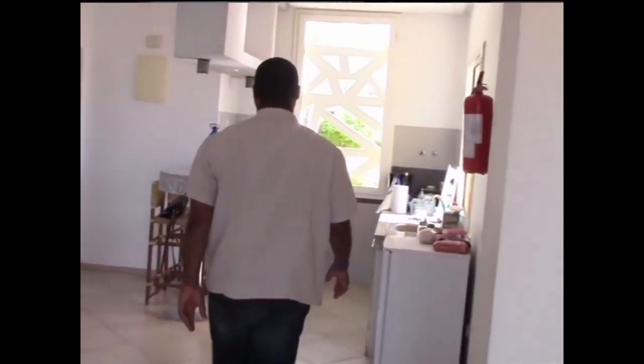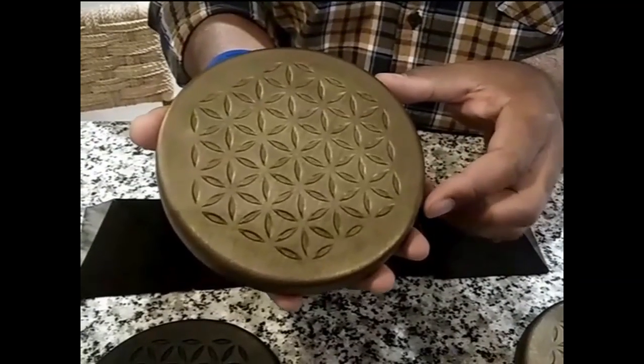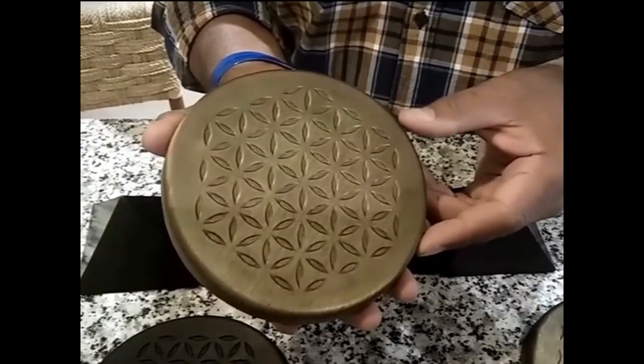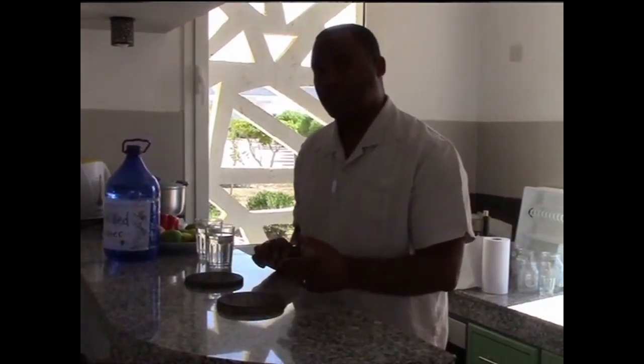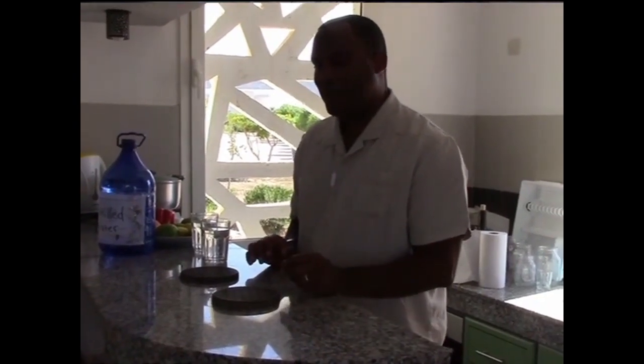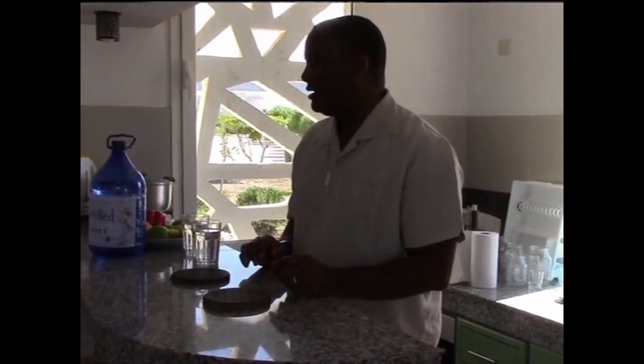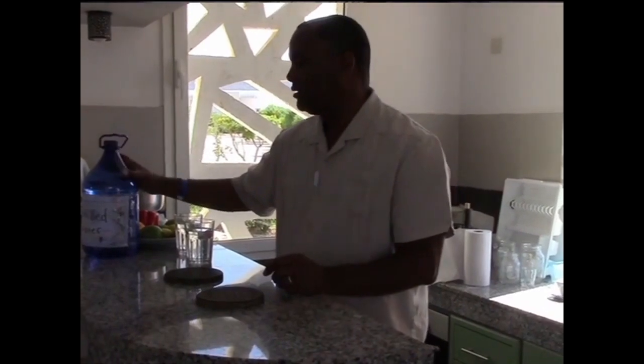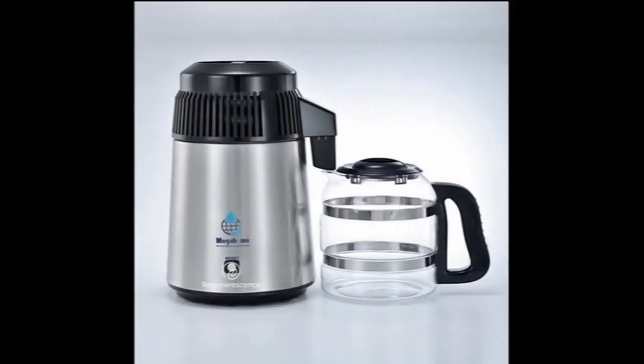Now, I'm going to show you how we use orgonite in the kitchen. So what you see here are two of our bronze charge plates, and we're just going to show you some of the uses for these charge plates. We use them to keep things fresh, things structured, like structured water. And we make our structured water by using our distiller to make us a thing of distilled water.